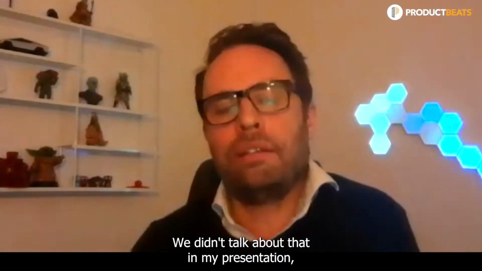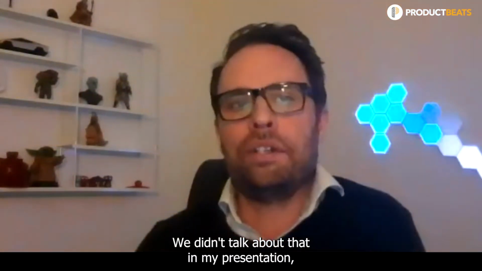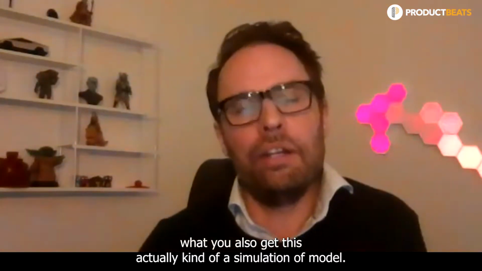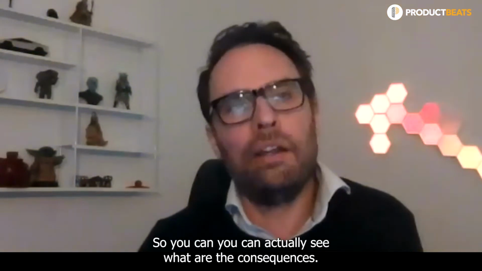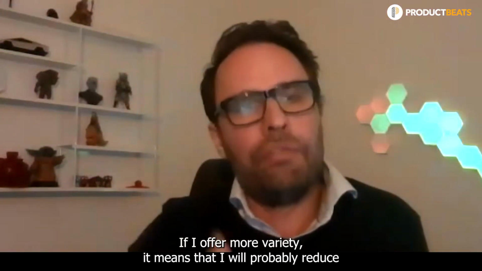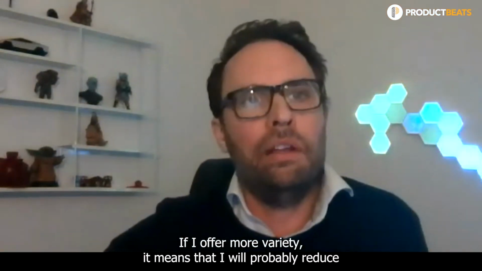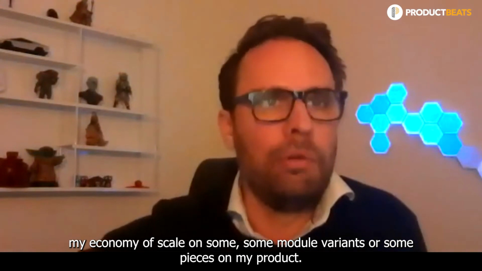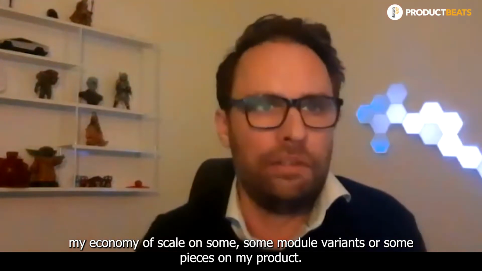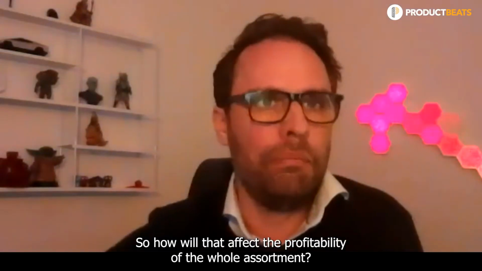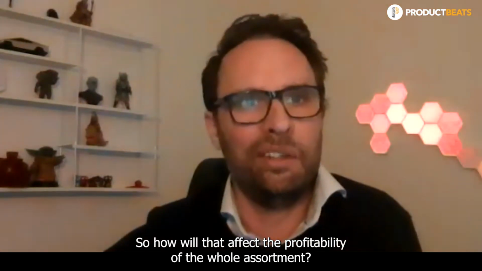We didn't talk about that in my presentation, but when you have this architecture model, what you also get is kind of a simulation model. So you can actually see what the consequences are. If I offer more variety, it means that I will probably reduce my economy of scale on some module variants or some pieces of my product. So how will that affect the profitability of the whole assortment?